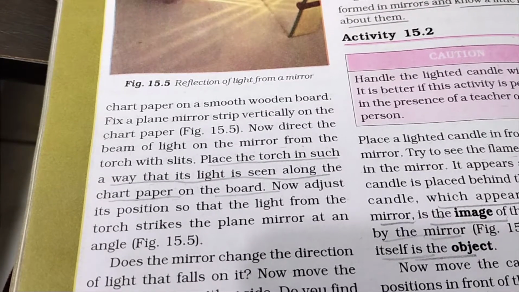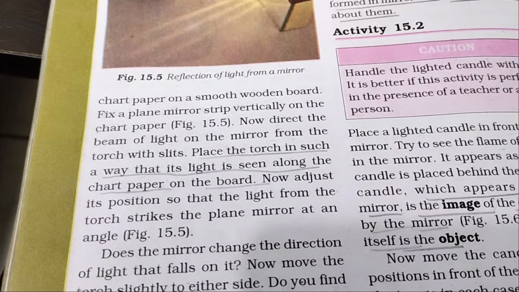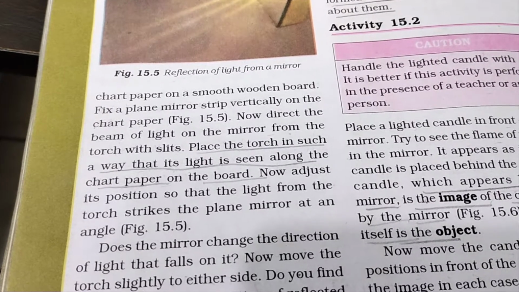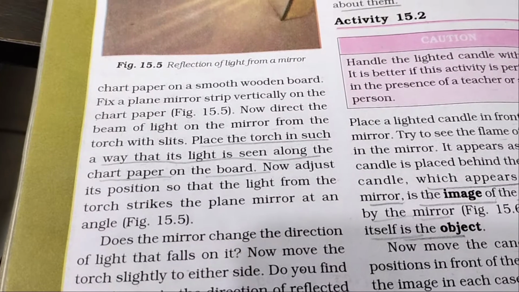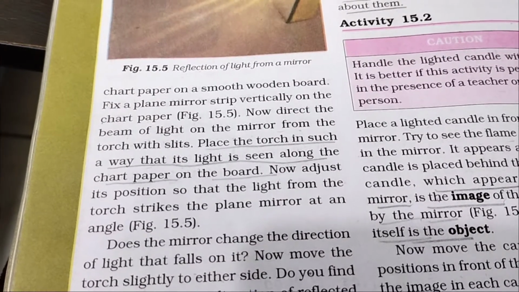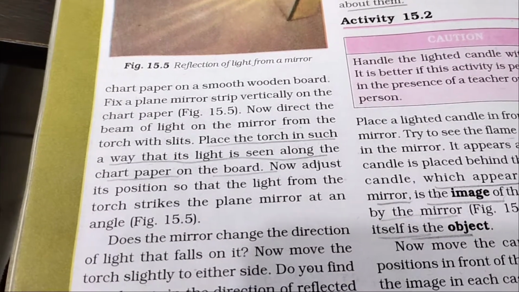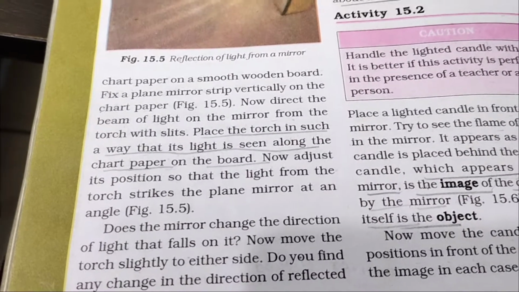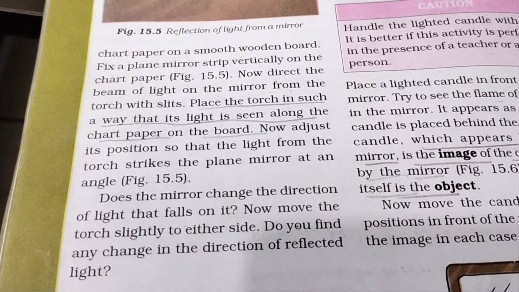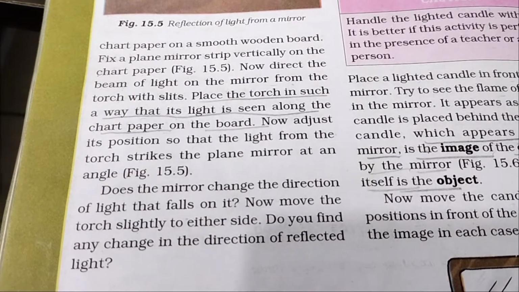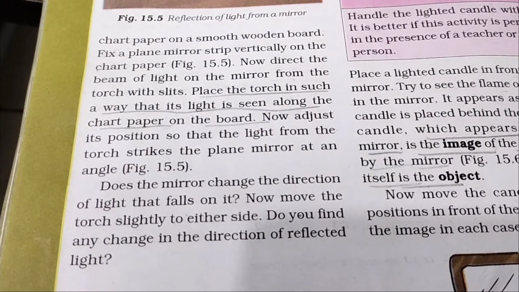We can on the torch of the mirror from the torch slits and we can place the torch in such a way that its light is seen along the chart paper on the board. हमें torch को इस तरीके से रखना है कि जो उसकी light है, it can be seen on the chart paper on the board. Fine. Now adjust its position so that the light from the torch strikes the plane mirror at an angle. किसी angle पे उसको strike करे.